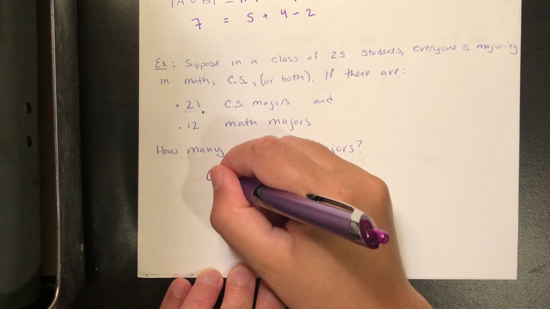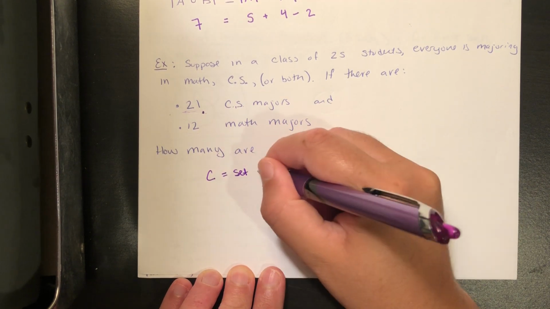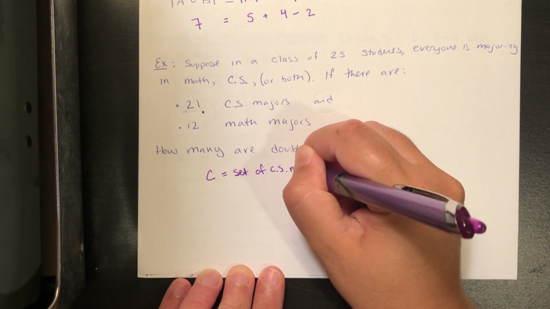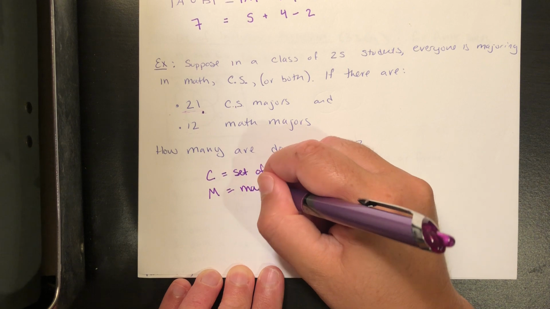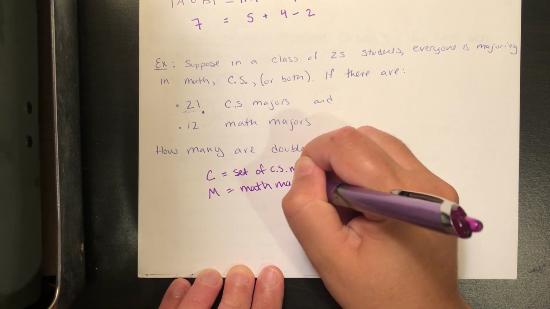So let's let C be the set of computer science majors, and let M be the set of math majors.